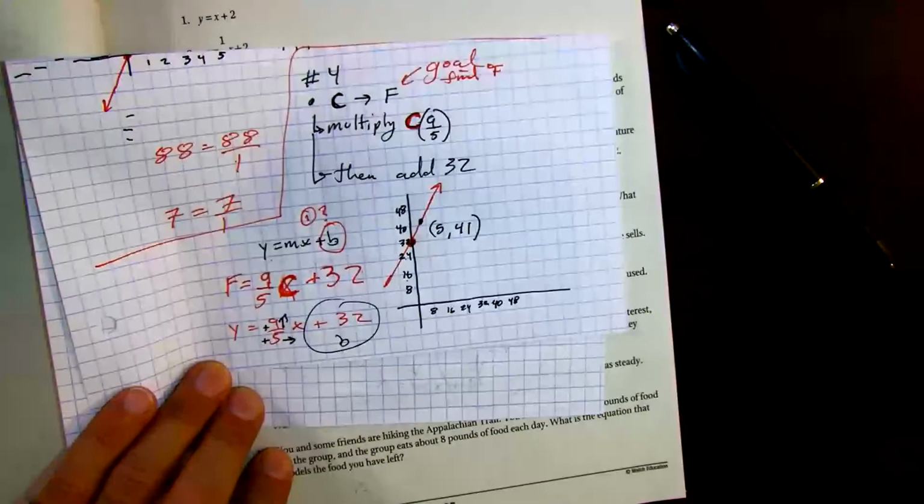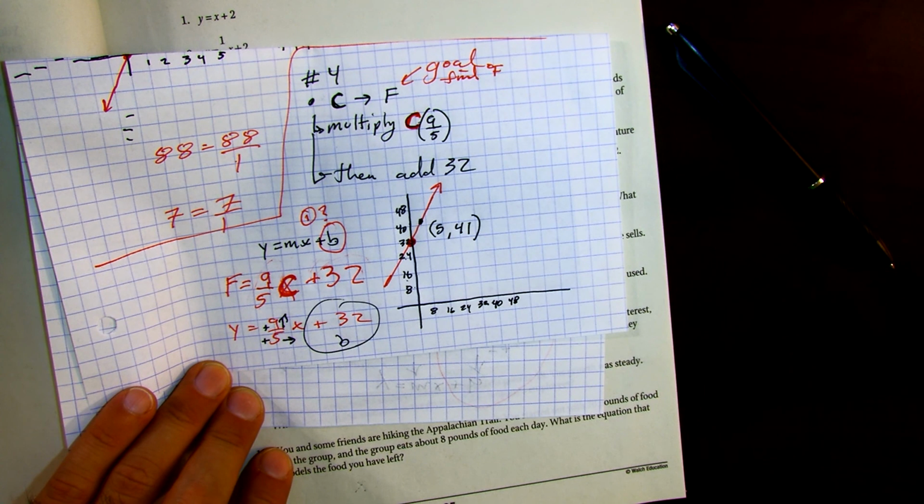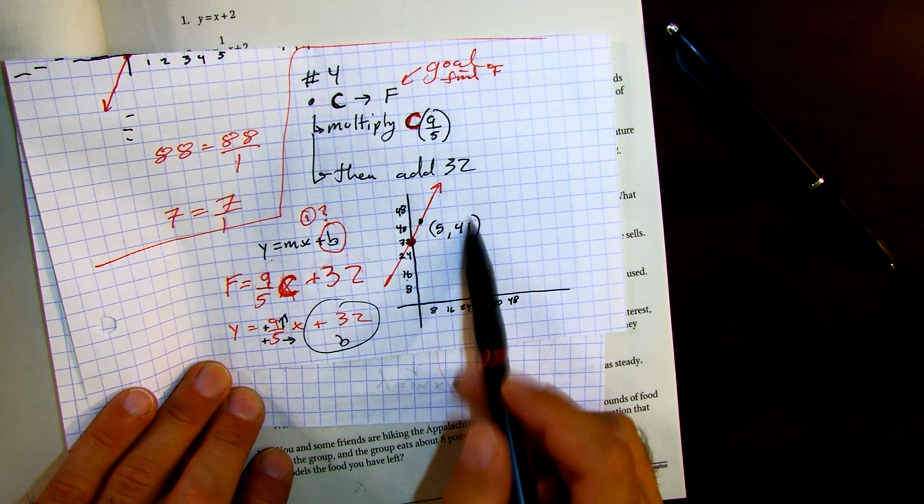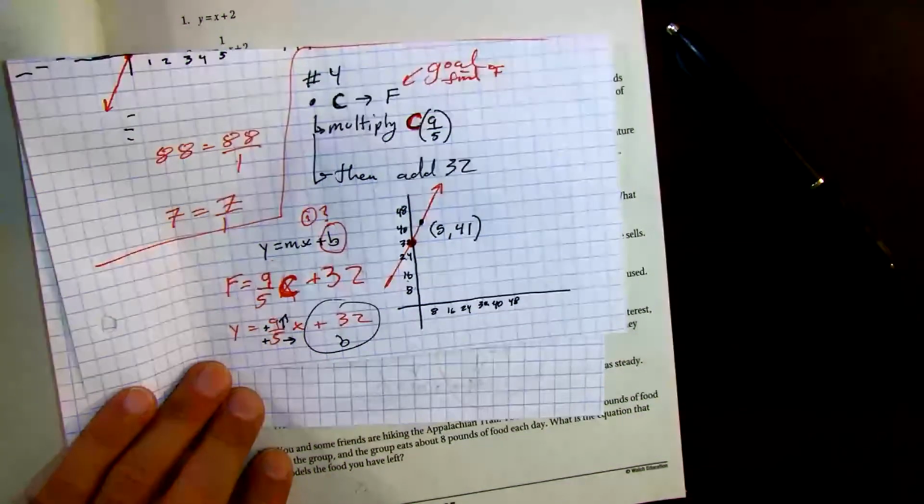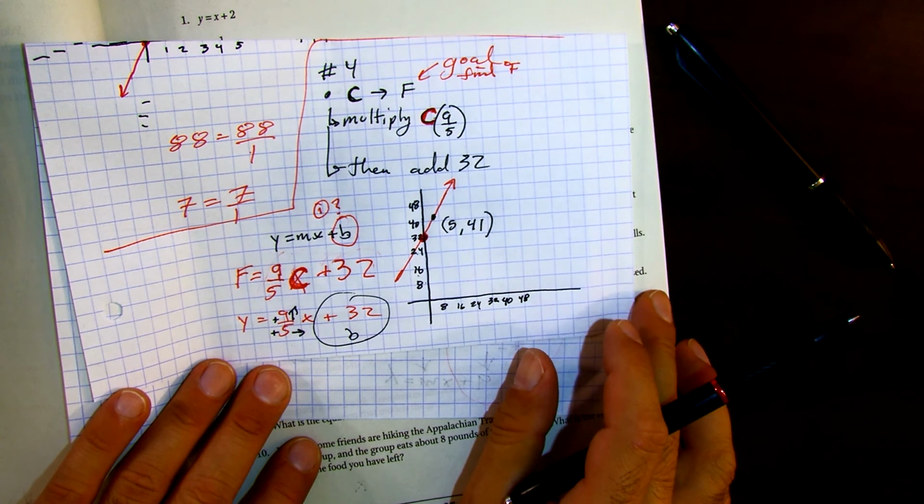Great. Downsized the graph units. That's fine. There's a bunch of ways. We'll find a bunch of ways to show this a little clearer. Okay, but that is number 4.